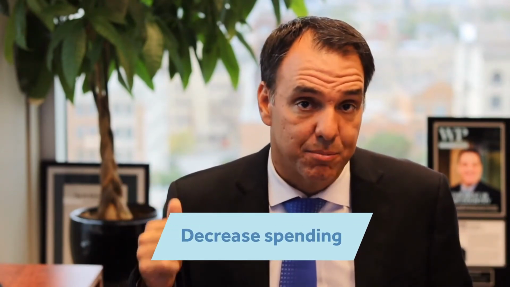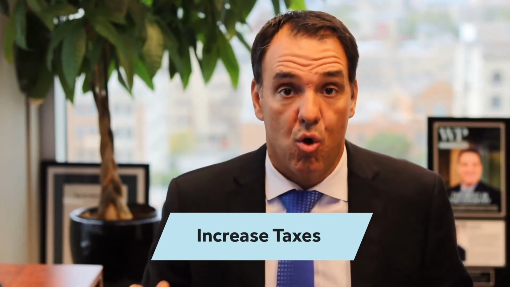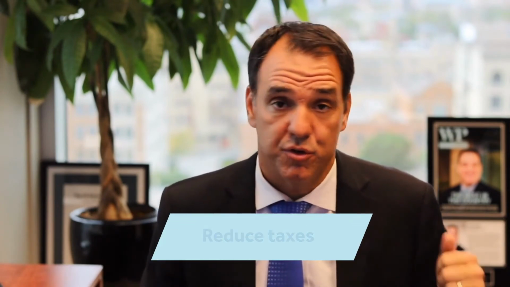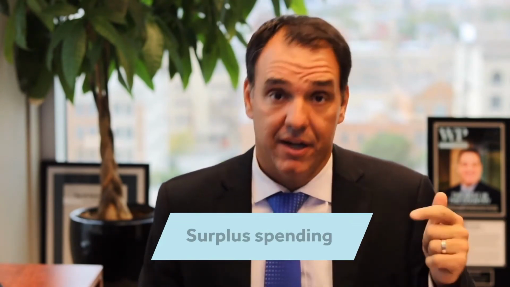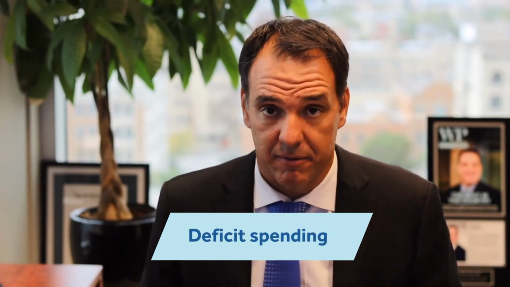Remember, if the government is worried about high inflation, they're going to want to decrease their spending, they're going to want to increase taxes, and they're going to make sure that there's no debt spending. If a government wants to stimulate the economy, they're going to do the opposite. They're going to reduce taxes, they're going to increase their government spending through surplus, and they're going to increase their spending through deficit spending.